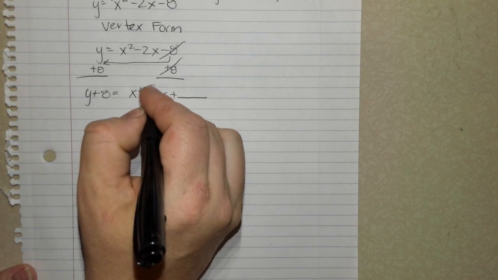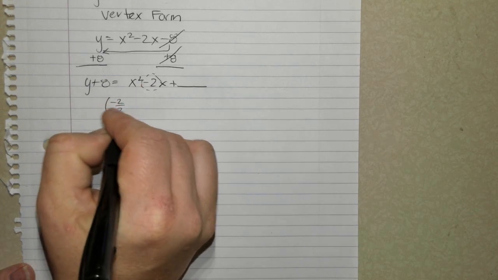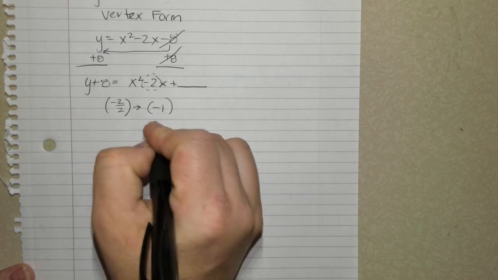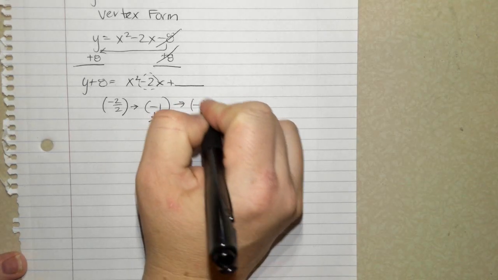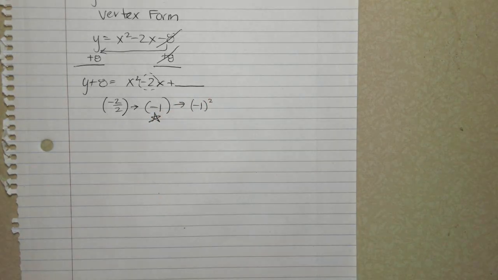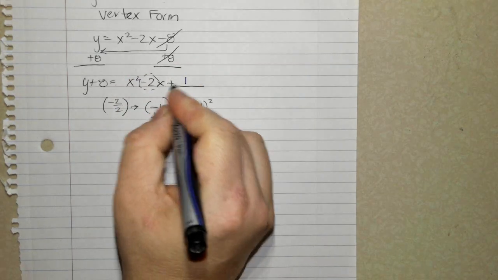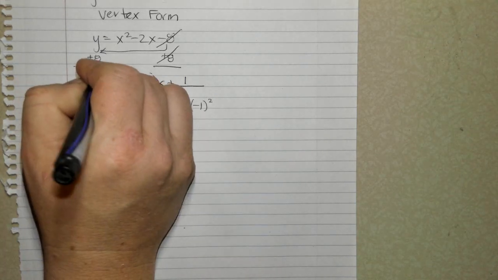Then I take whatever the b is. Notice that it is a negative, don't forget that, and divide it by 2. Negative 2 divided by 2 is a negative 1, and I put a star underneath that. It's going to allow me to shortcut in a few steps. The last step is to square that number. Negative 1 squared is a positive 1. I'm going to replace this blank spot with a positive 1. It will always be a positive number. Since I added a positive 1 to the right, I must also add a positive 1 to the left.